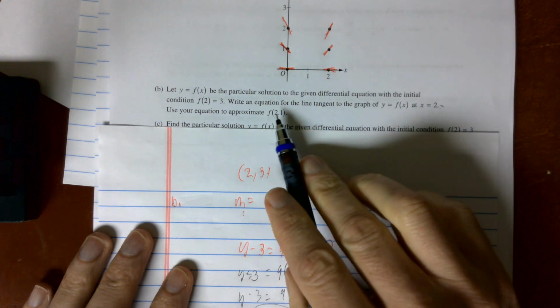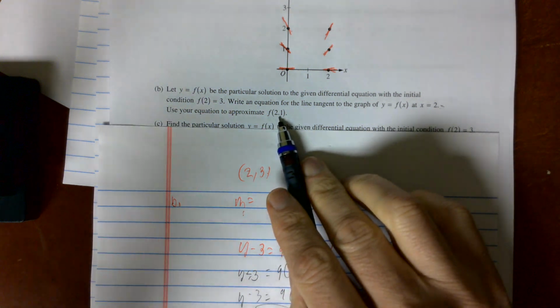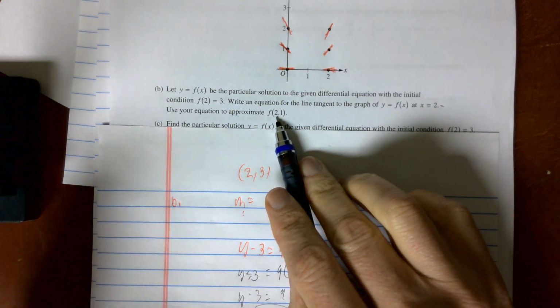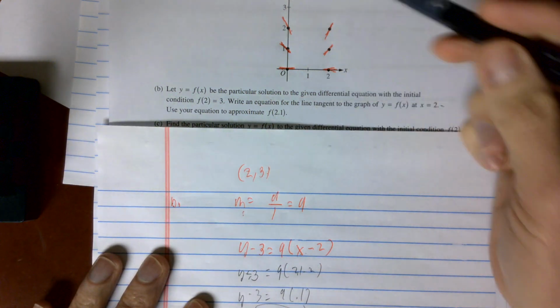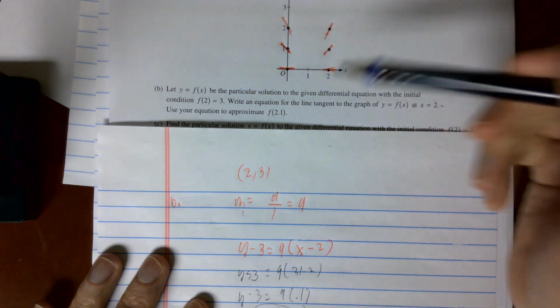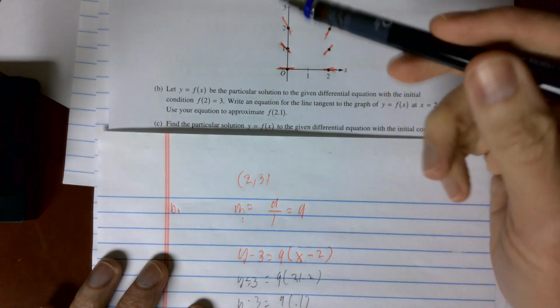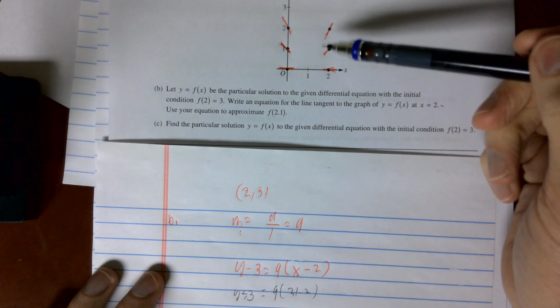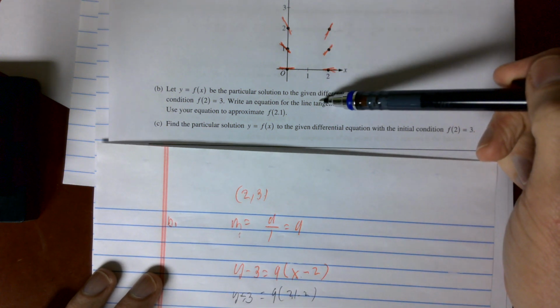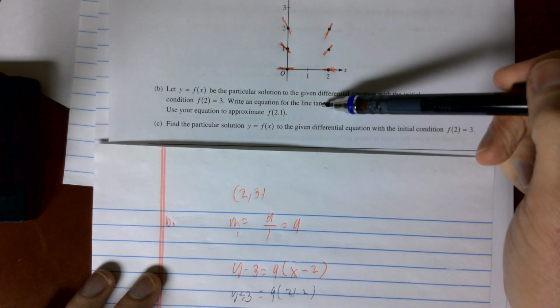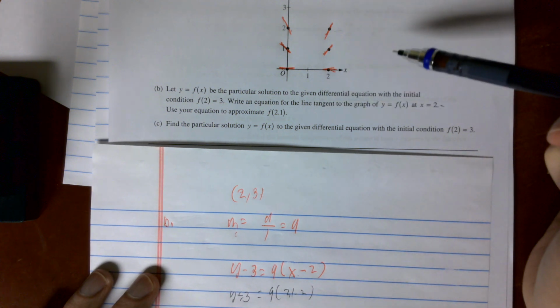And you will be asked to approximate values. They always ask that type of question in the differential equation part. Usually drawing the slope field is worth a point. This is probably worth 2, maybe 3. There's 9 total points.